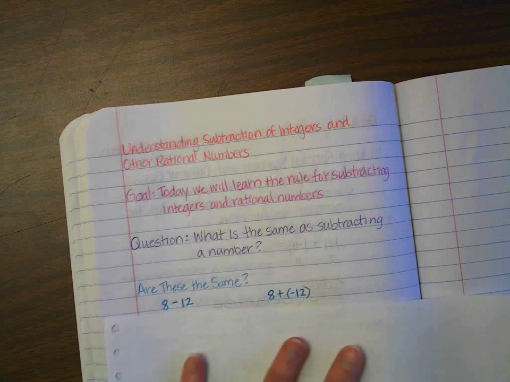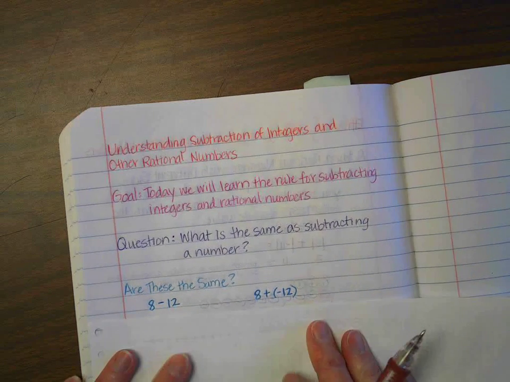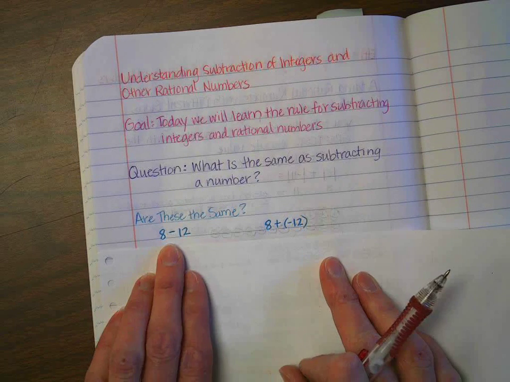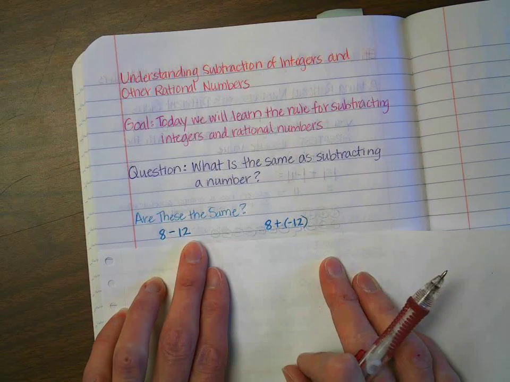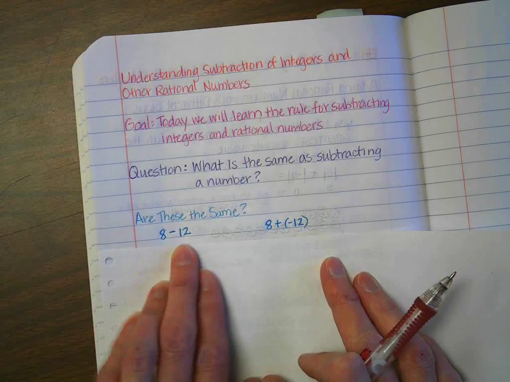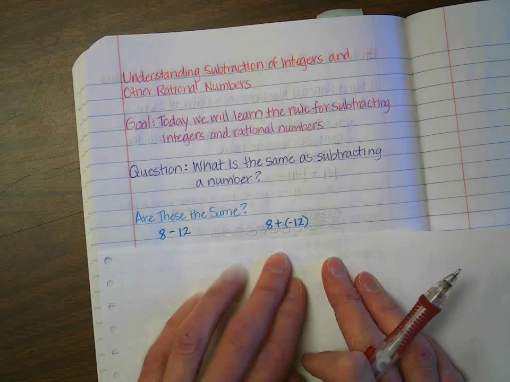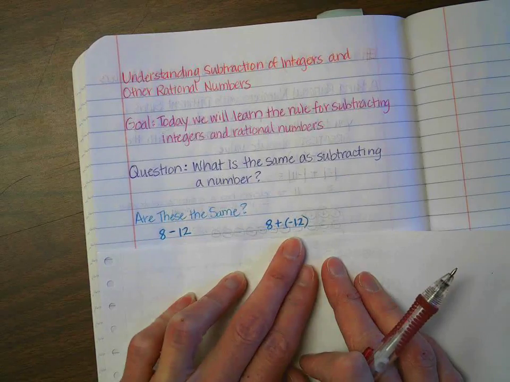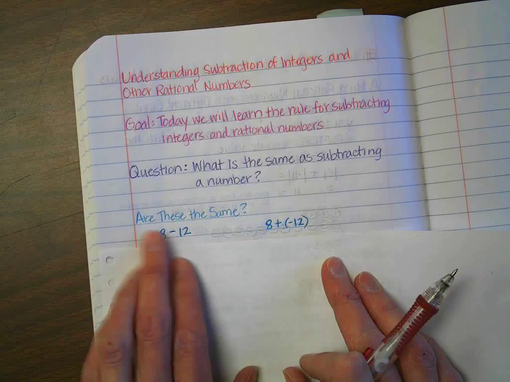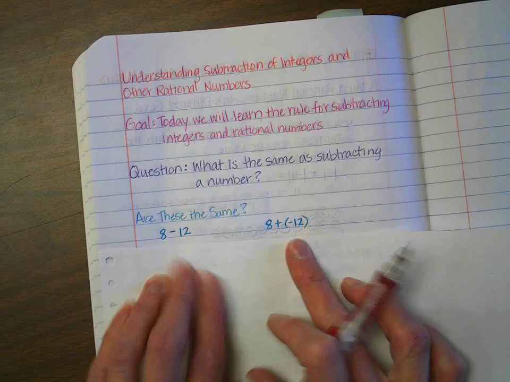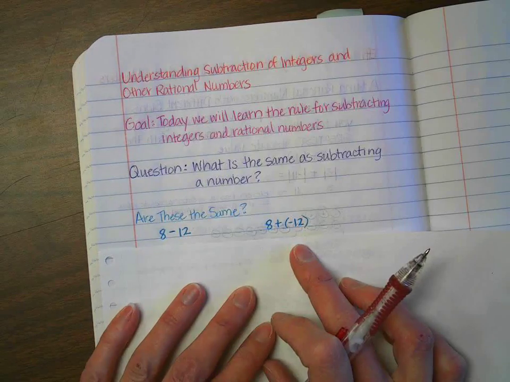So basically, I want to open it up by asking you a question. Looking at these two math sentences, or expressions, they don't have an equal sign, so they're called expressions. One of them says 8 minus 12, and the other one says 8 plus a negative 12. My question is, are these two expressions the same? And there's one way to test it.